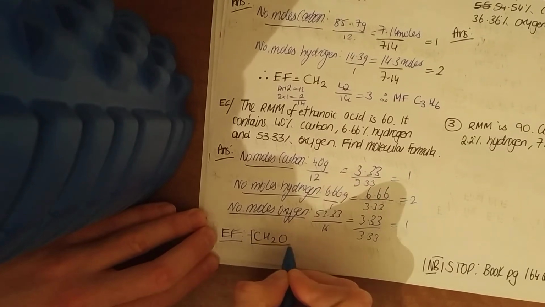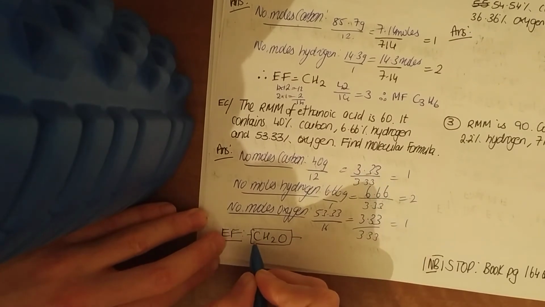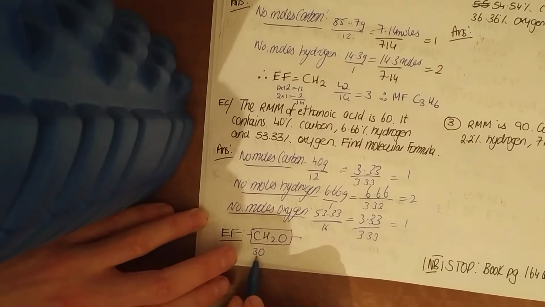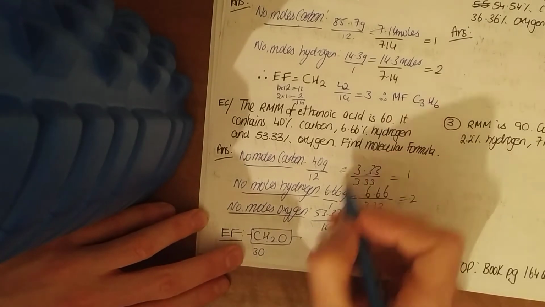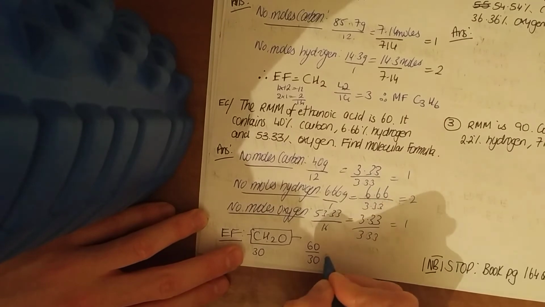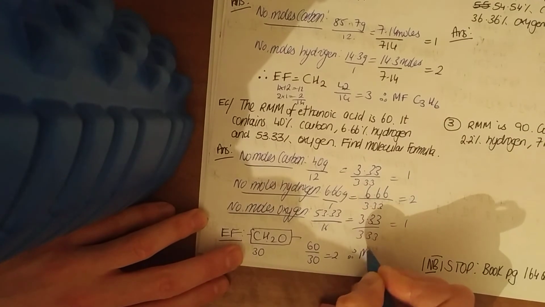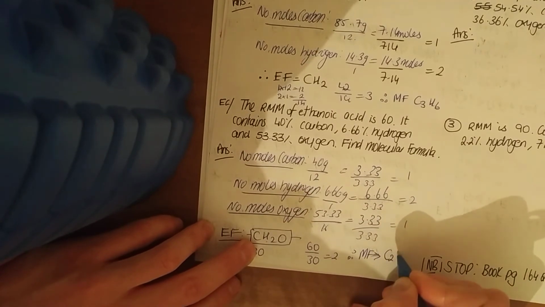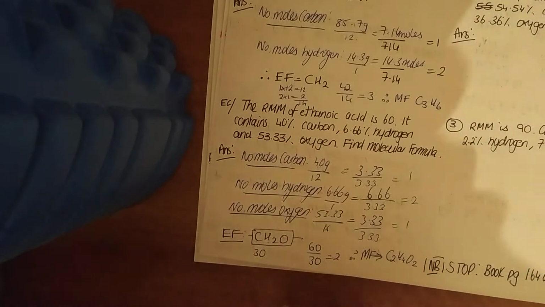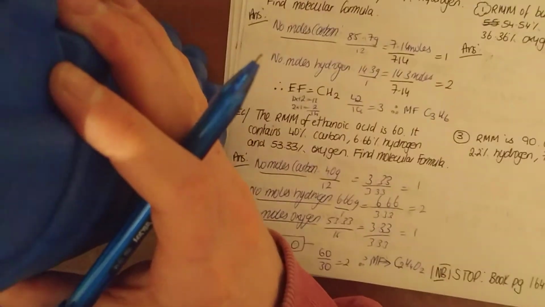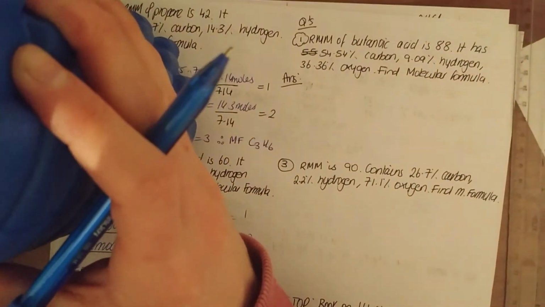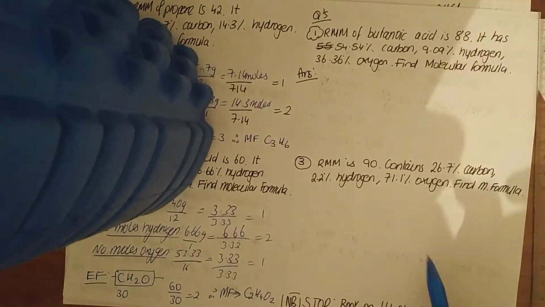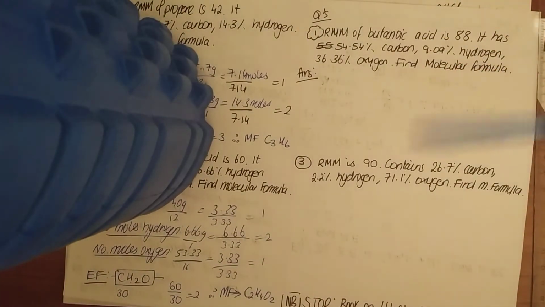Now if we work out the mass of that empirical formula, we have 12 and 2 is 14, plus 16 is 30. I want to see how many of these 30s are in 60. We get 2. Therefore there's 2 of these units, double that, C2H4O2. Now if you're feeling confident, pause it. Try these questions yourselves, or go back over the examples. There are your questions, pause it, try these.